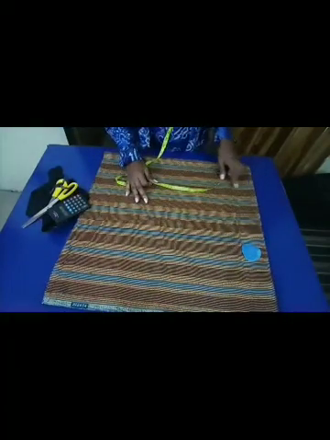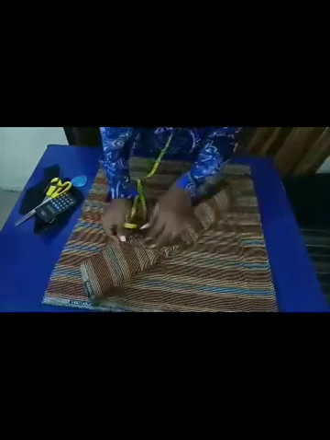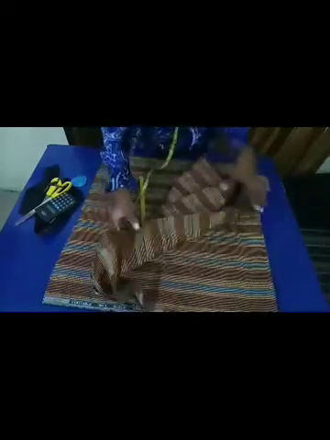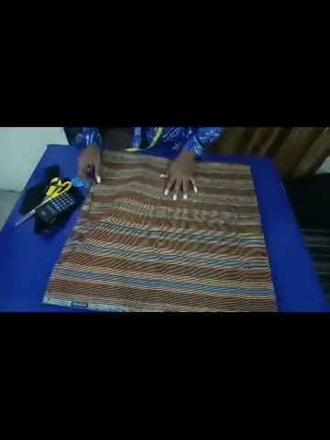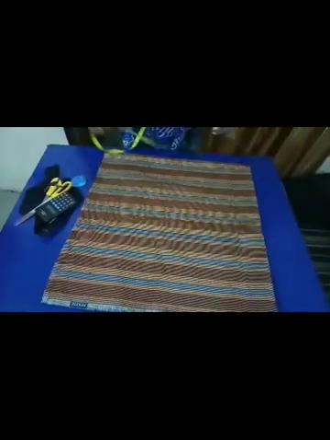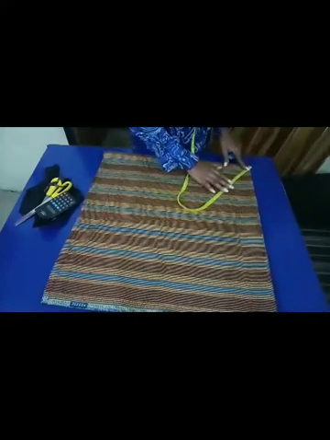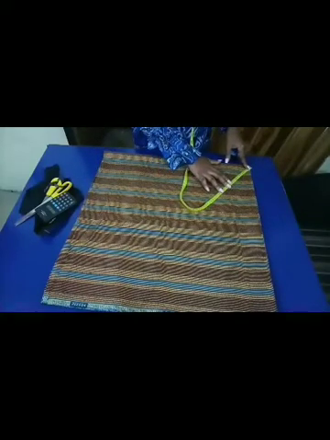Then I folded my fabric into four for circle. So I'm going to take the measurement now. I'm going to add at least 2 extra so that I'll be able to gather it at the arm side area.